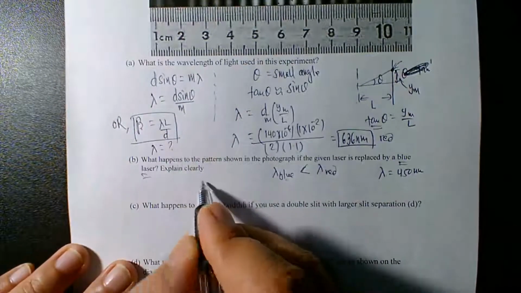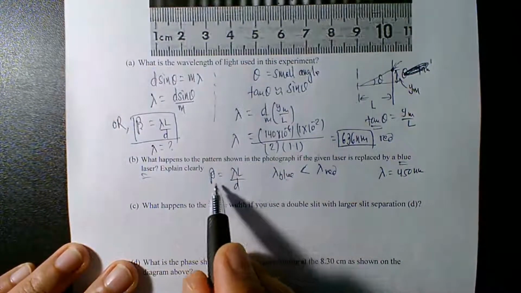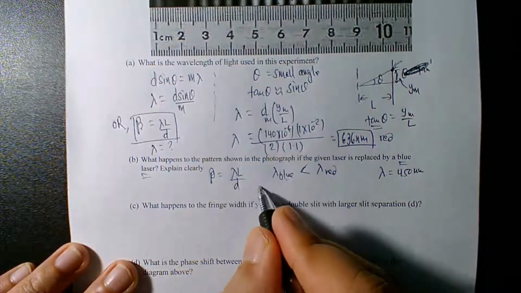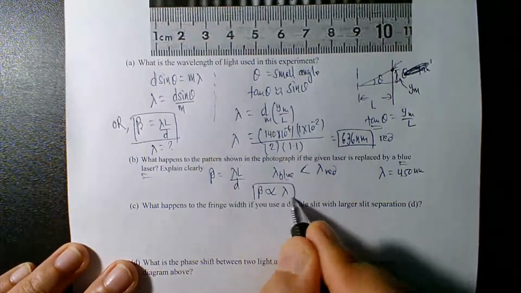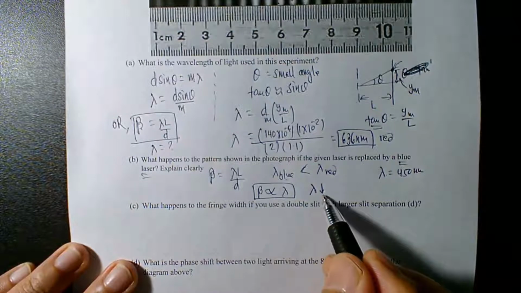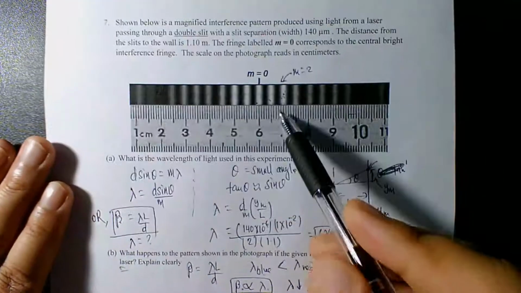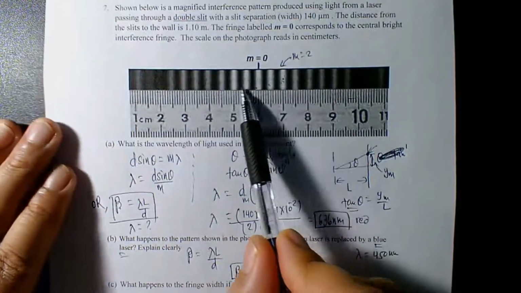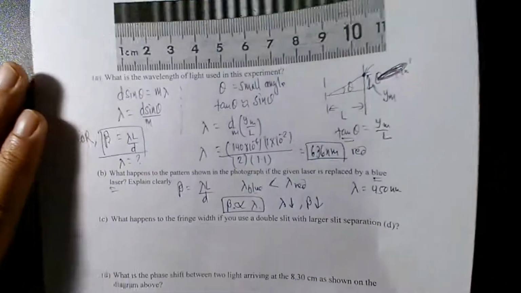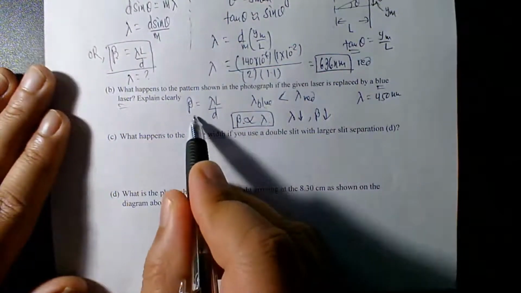From the fringe separation formula, beta equals lambda L over D, you can directly see the relationship. For the given L and D, which are constant, beta is proportional to lambda. So if you use the blue laser, which is shorter wavelength, then beta will also decrease because they are proportional. You will have an interference pattern whose fringe separation will be smaller than before. That's the answer.